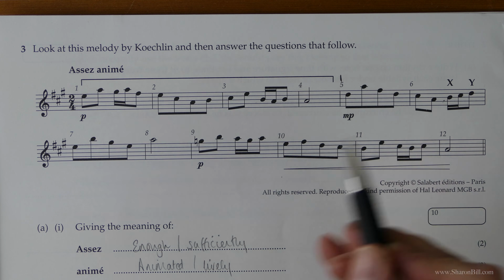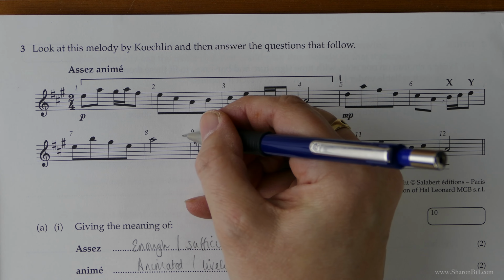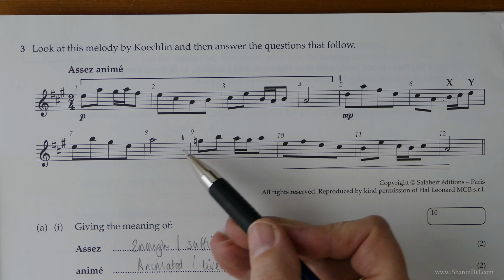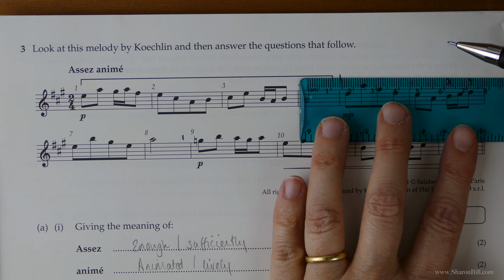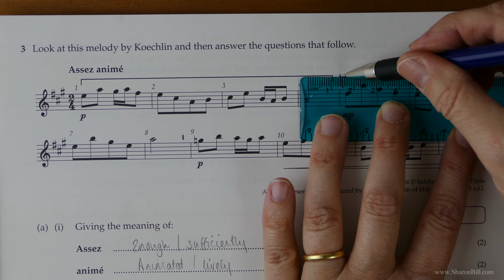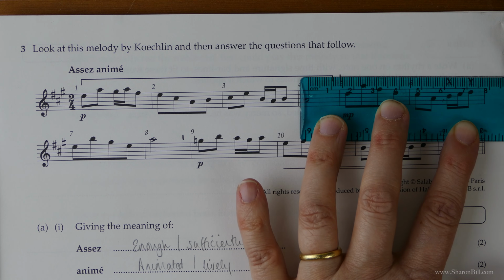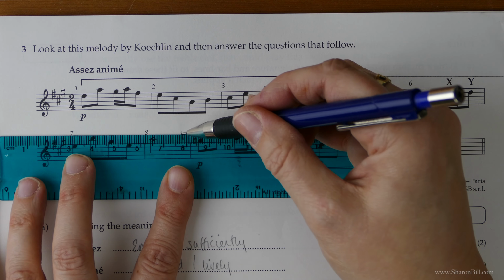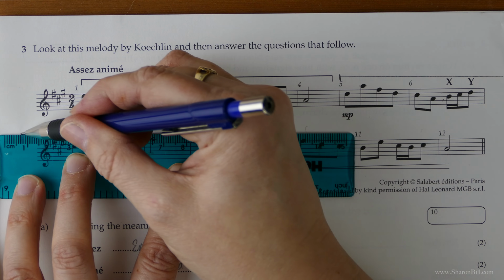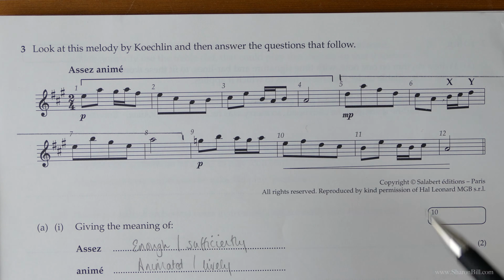So bar 1, bar 2, bar 3, bar 4, and that long note also corresponds and shows us the nice ending of a section. So I'm just going to draw my line here and just make it obvious that it extends over beyond this bar line to here, just to make it really clear that I know it extends over the break at the end of the page.